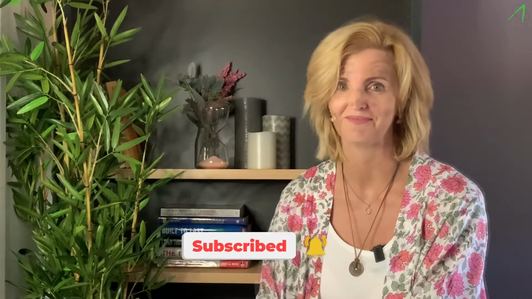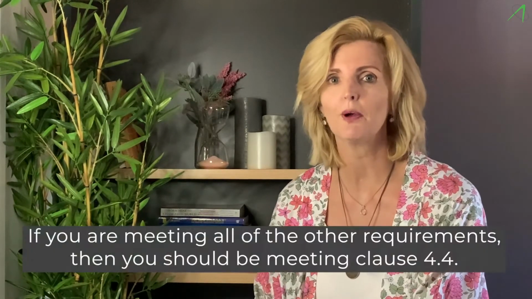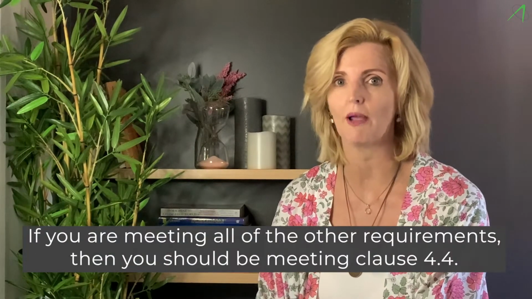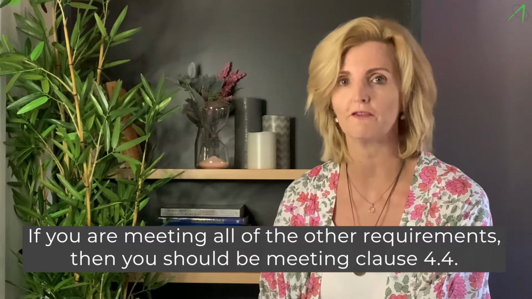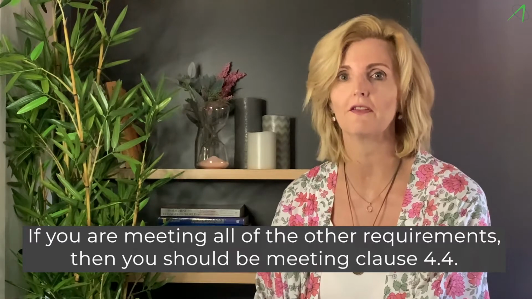Right, I'm wrapping up all of the last sections of this clause together because, you know why? All of it is already covered somewhere else in the standard, in other clauses. This is a repeat. As I mentioned in the first video in this series, if you are meeting all of the other requirements in the standard, then you should be meeting clause 4.4. So don't overthink it.